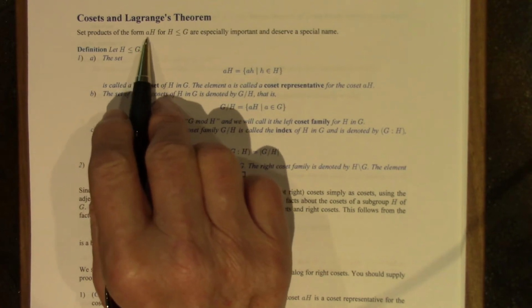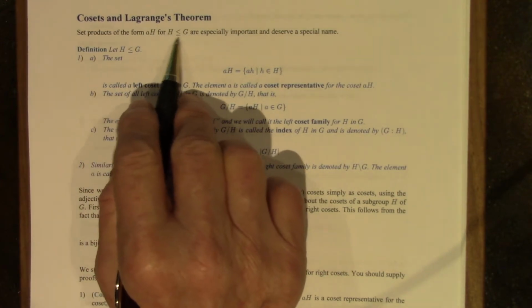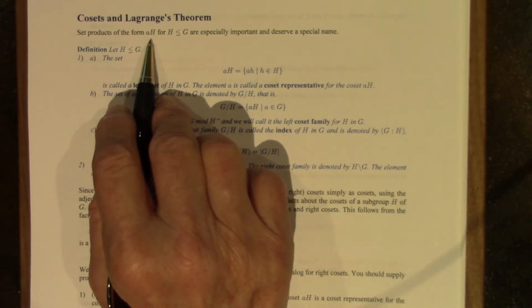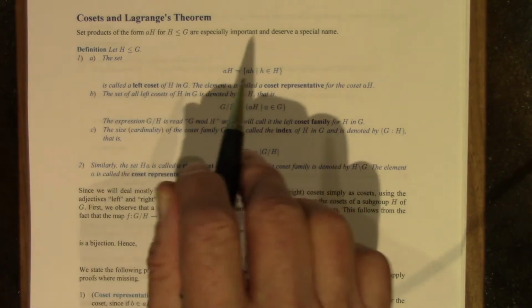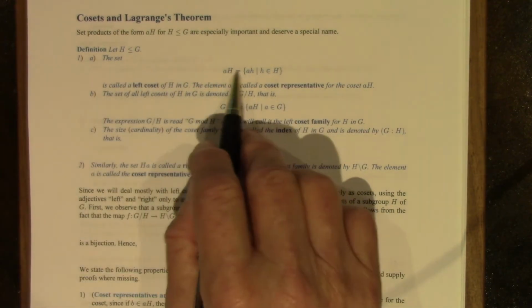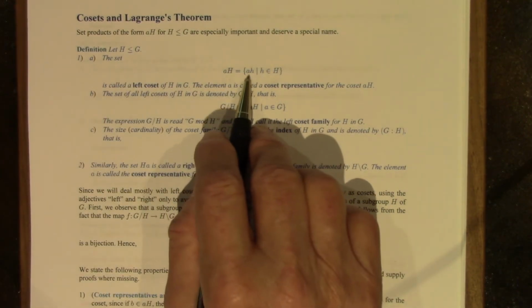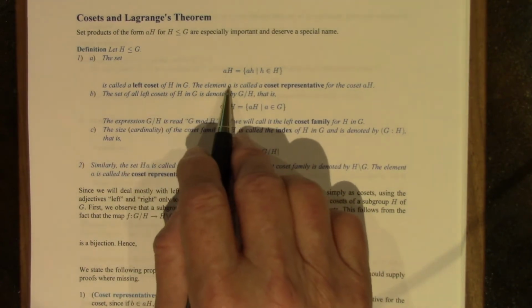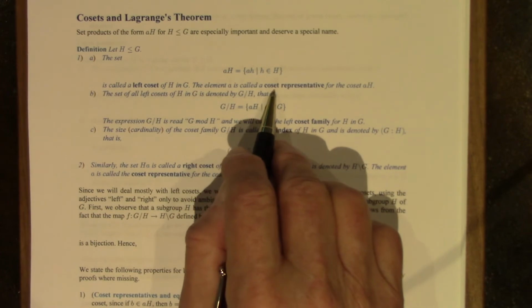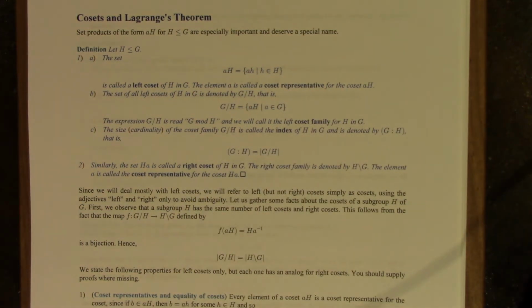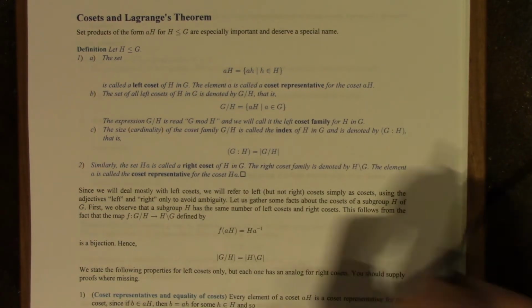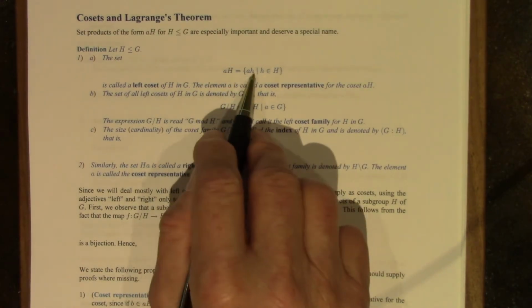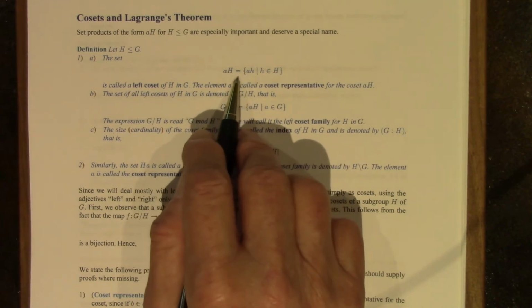Set products of the form aH, where H is a subgroup of G and a is an element of G, are particularly important, and they have a name. So this set aH is called a left coset of H in G, and the element little a is called a coset representative for the coset. We'll see later that there are other coset representatives. In fact, any element of a coset can be a coset representative.